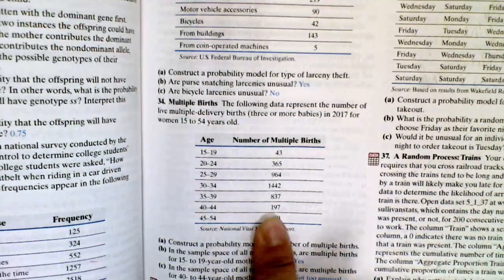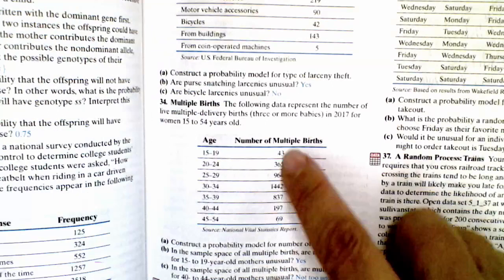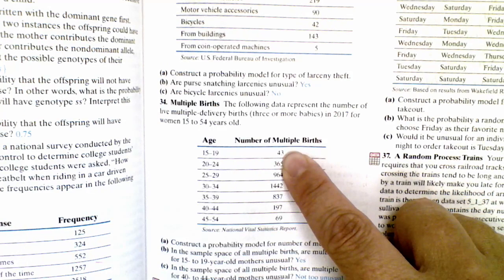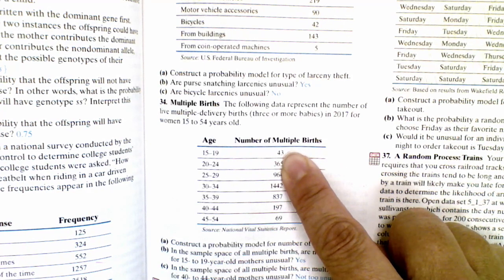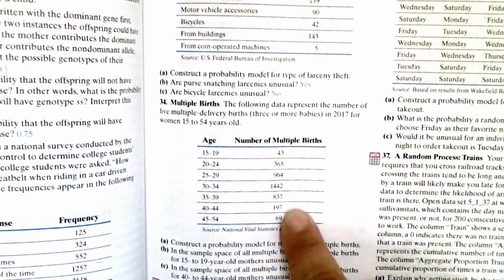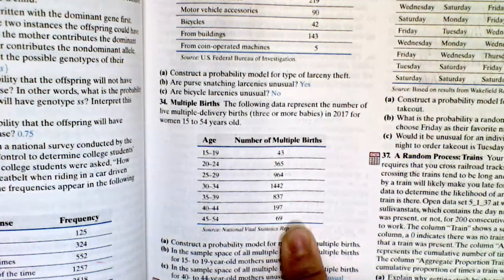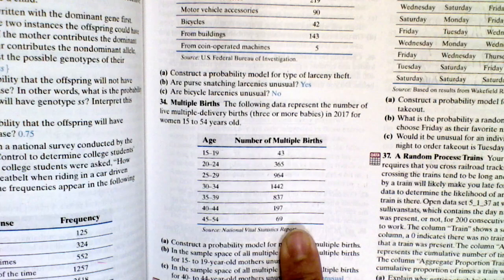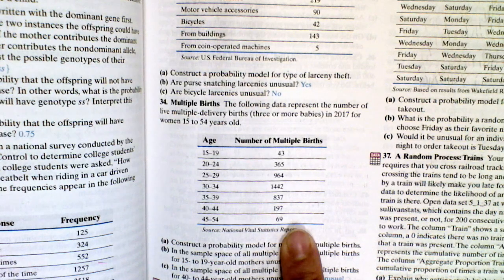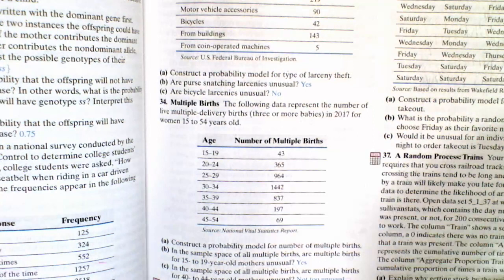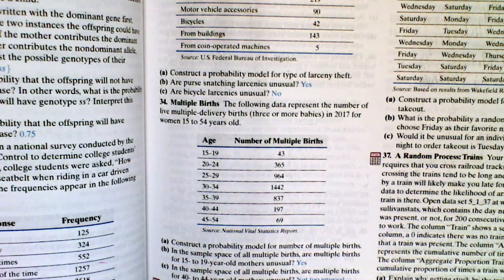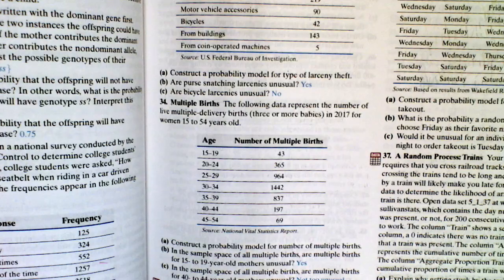You're going to recopy this entire column, but instead of the number of multiple births, you now have to convert each of these to a probability. So you need to add all of these up. To check your work on that, I got that the total was 3,917. So you have to divide each of those to get your decimal probability for each. So you should have a decimal for each age group representing the probability that someone in that age group has multiple births, 3 or more babies.